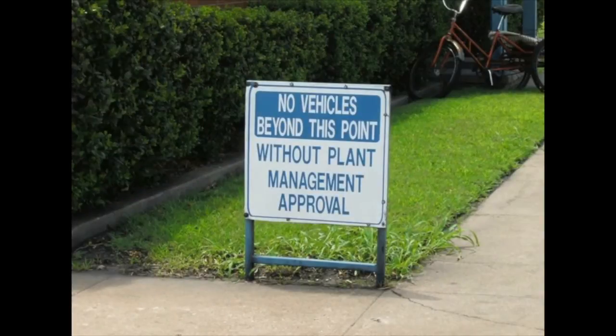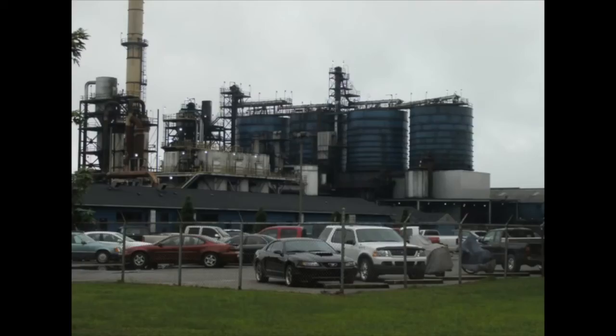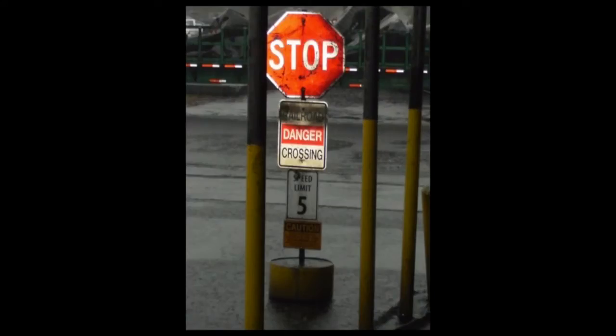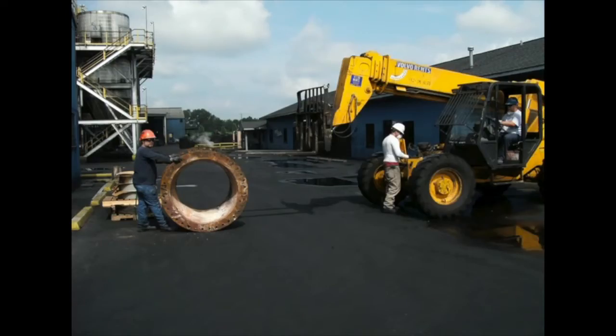Driving inside the fence is by permission only and is limited to those situations where it's necessary to deliver equipment or material to a specific location. In all other cases, individuals should park outside the gate and enter on foot. The speed limit inside the plant is 5 miles per hour. Vehicles must stop prior to all intersections and railroad tracks and should never pause or park on the tracks. Drivers should be aware that railcars and pedestrians have the right of way over standard motor vehicles.